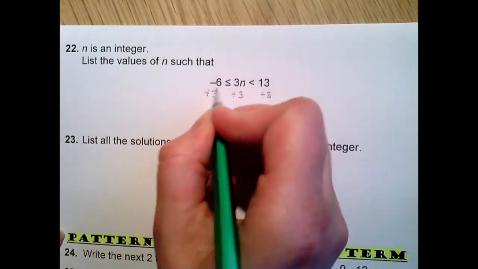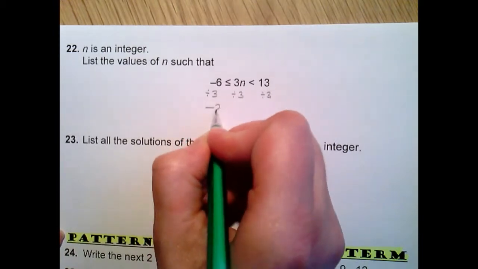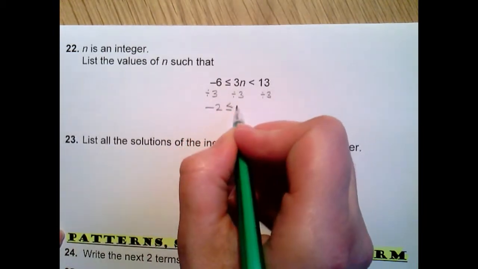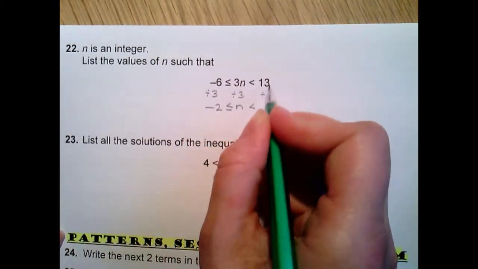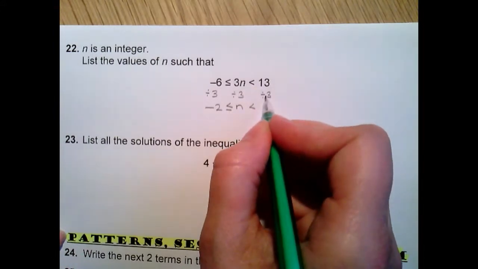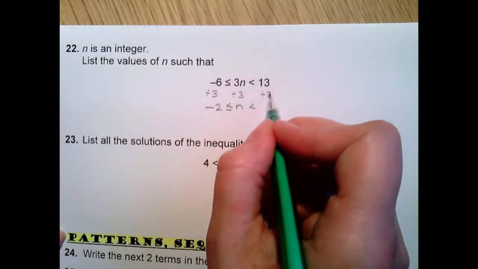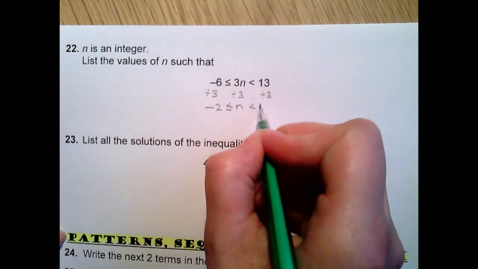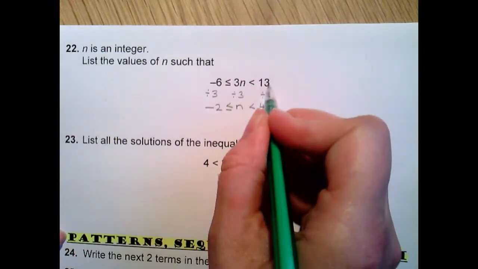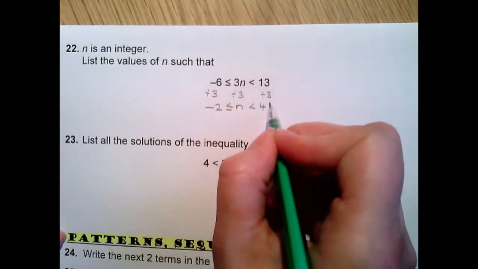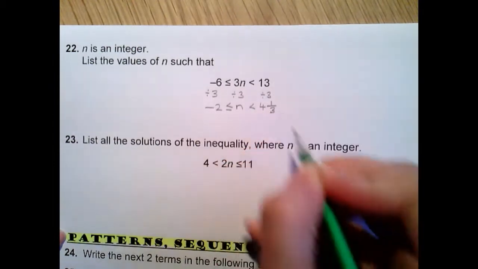So -6 divided by 3 gets you -2. The 3n divided by 3 gets you n. 13 divided by 3, you can either get it as a decimal or do 3 goes into 13 4 times. 3 4s would get you 12, and then there's 1 left over, so the 1 would go over the 3.